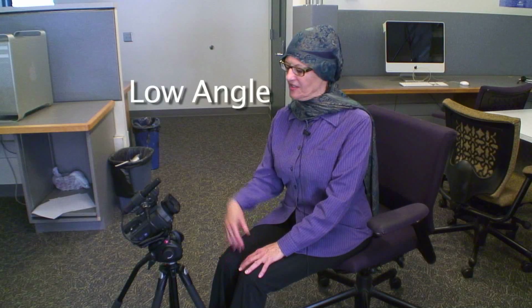A low angle shot has the camera beneath the subject looking up at the subject. A low angle shot makes the subject look much more powerful or bigger.